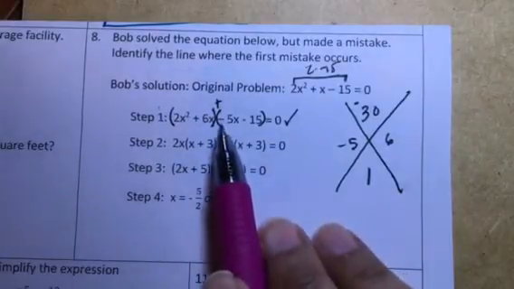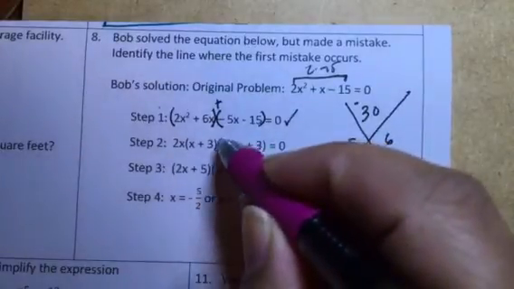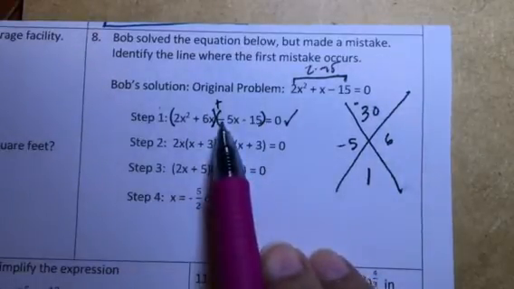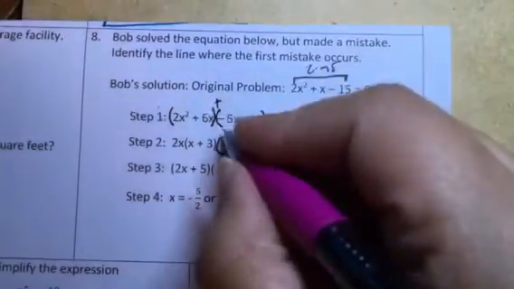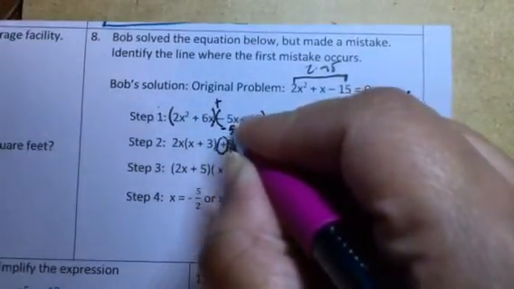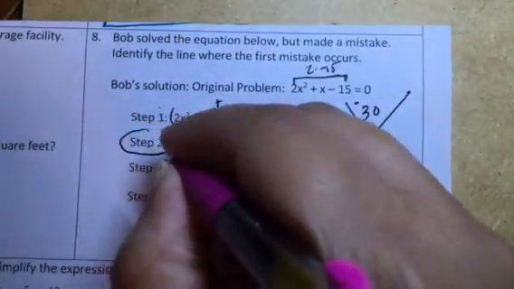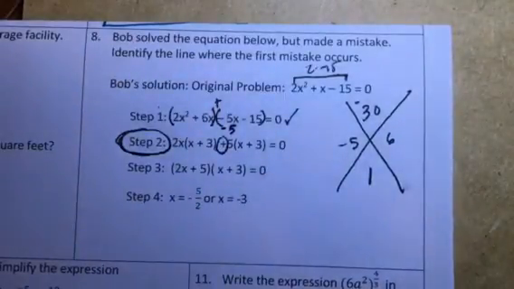Now, here's your next part. They both have a 5 in common, but here's your question. Is it a positive 5 that you're pulling out? Remember, if the first one is negative, you have to pull out a negative. So this should have actually been a negative 5 that they pulled out instead of a regular 5. So now that's where they messed up. There is your error. So since you know they messed up there, you can stop there, and that's the error that they made.